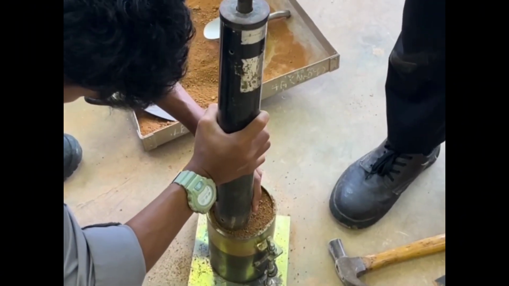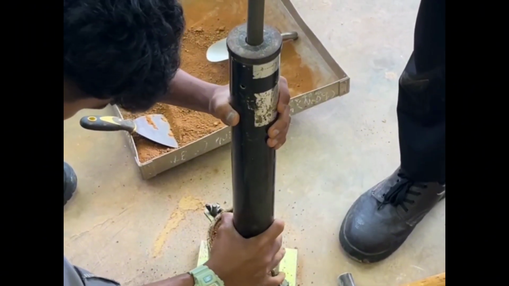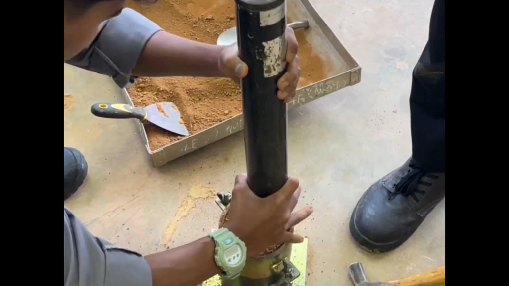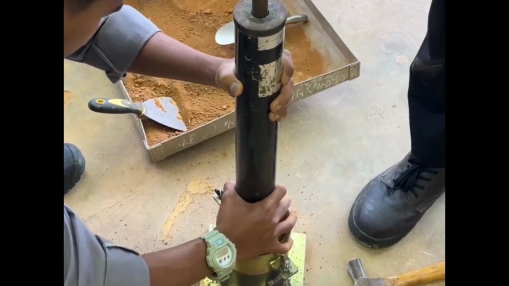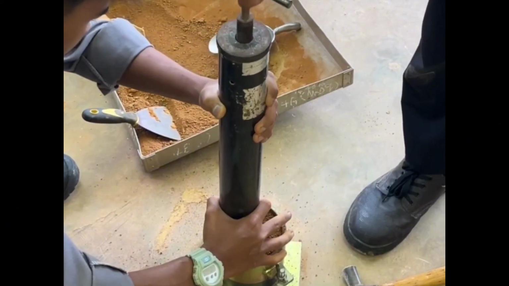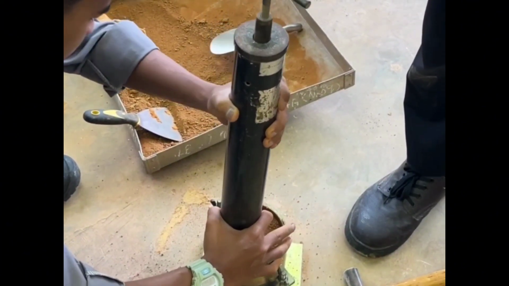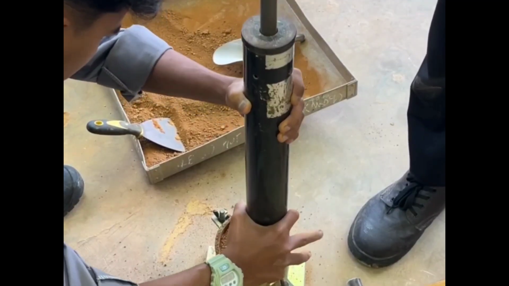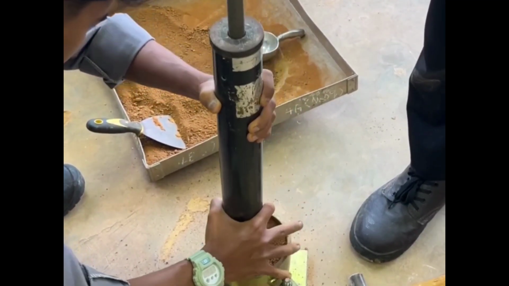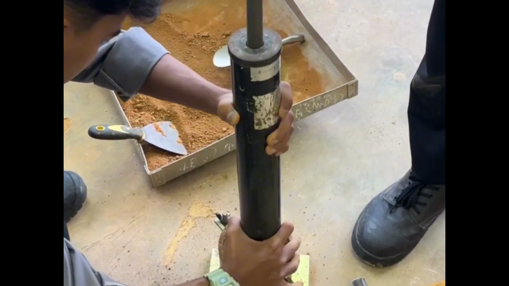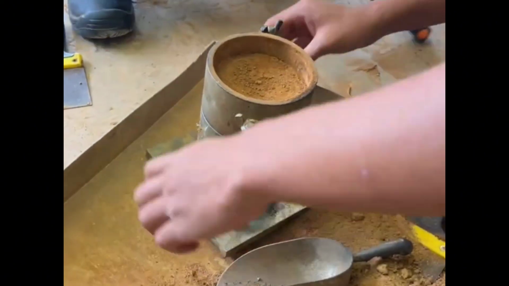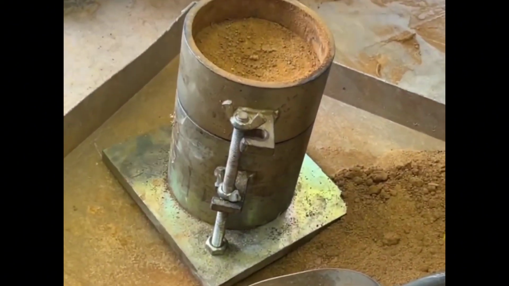Ensure that the compaction covers all the area of the soil. After the compaction was done, we remove the collar.